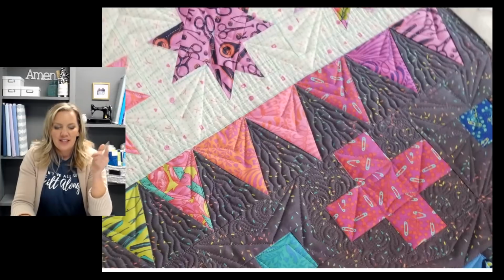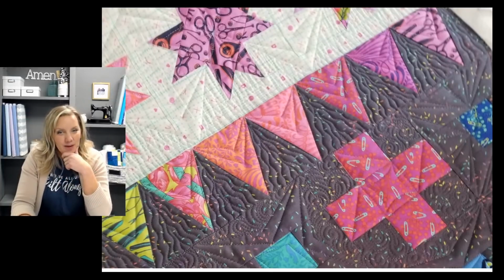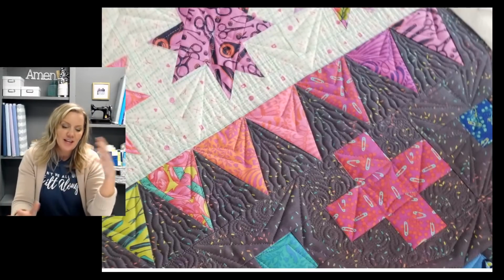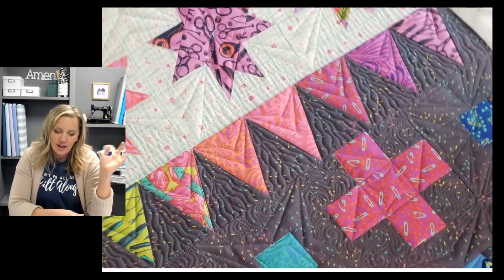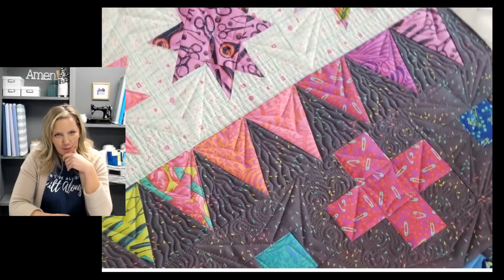All right, so now we're seeing those chevrons again. Can you tell this is one of my favorite designs to use in triangles? I love it because triangles of all sizes, widths, heights, you can add more or less lines depending on how much quilting you want.